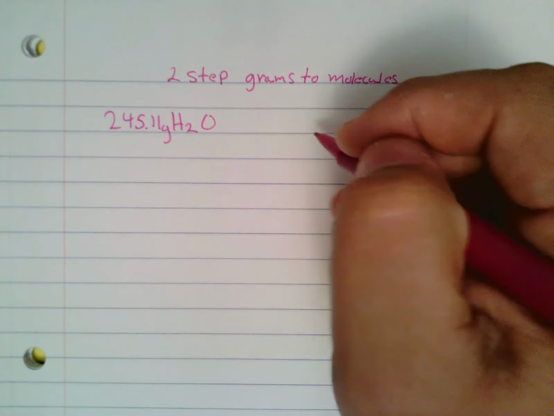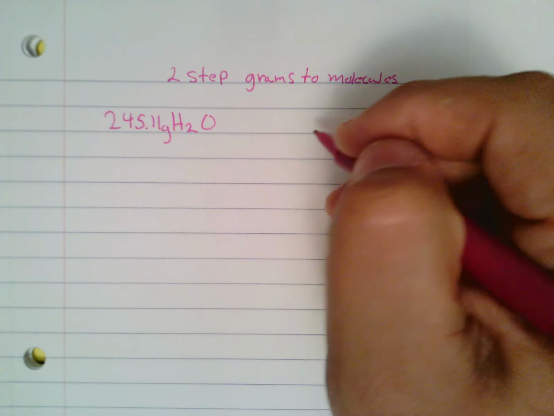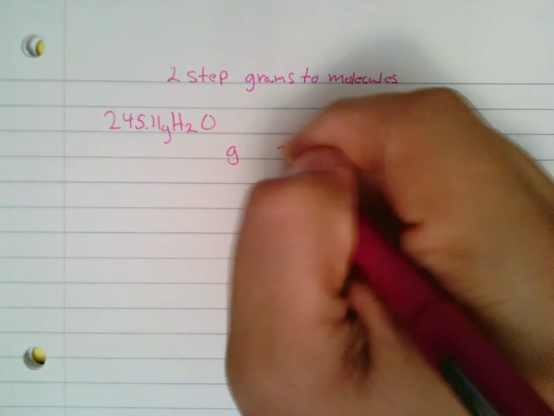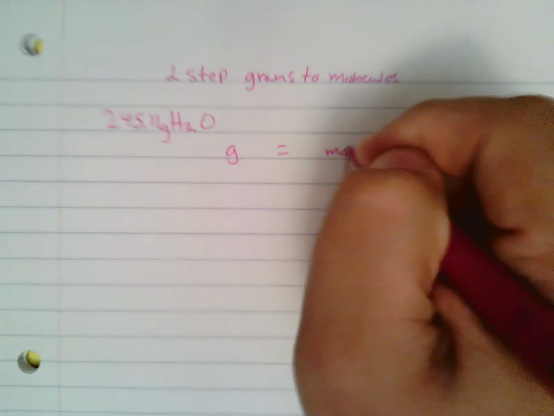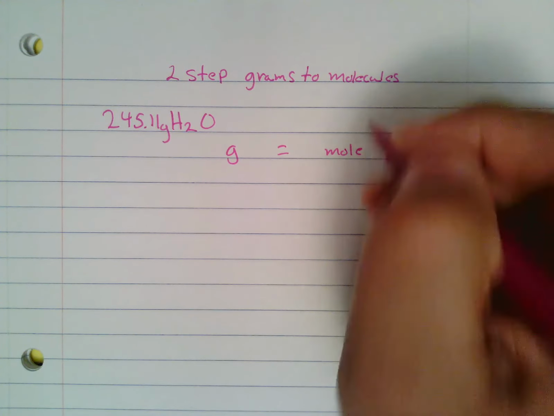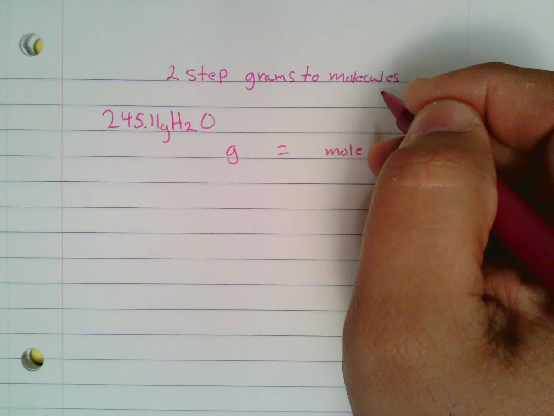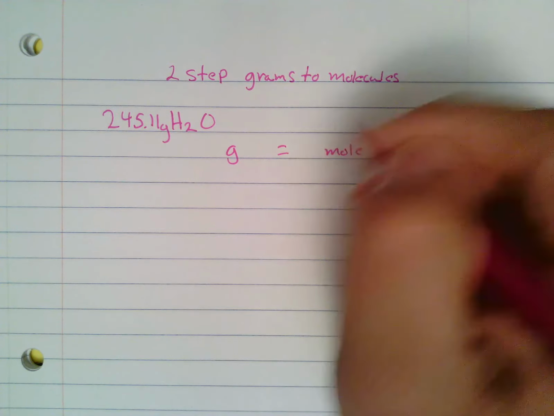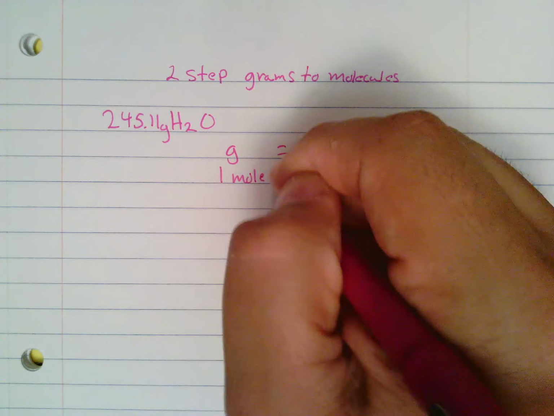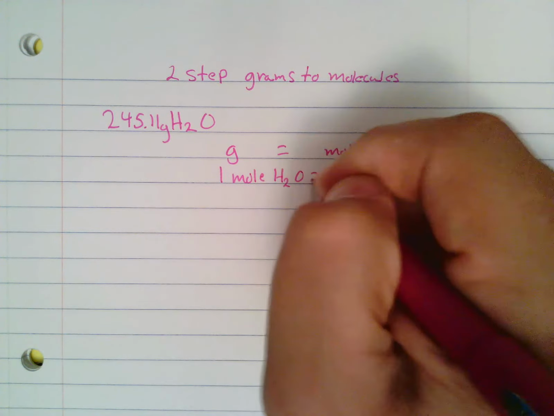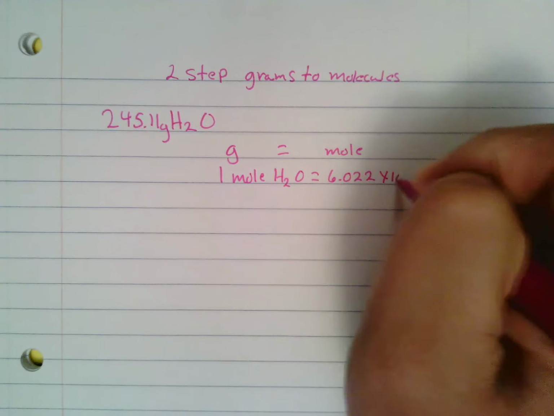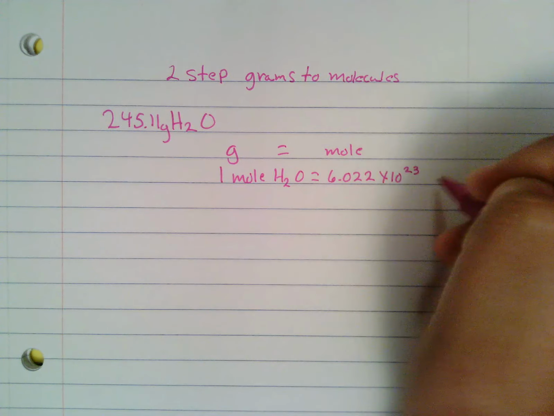To do this, we're going to need two conversion factors. We're going to need a grams to moles, and we're going to need Avogadro's number because of the word molecules. So when you see the word molecules or atoms, you have to use that. So we will need the conversion of 1 mole of H2O in this case is equal to 6.022 times 10 to the 23rd molecules of water.